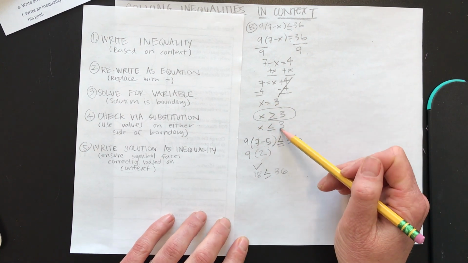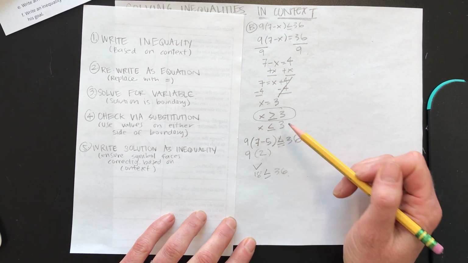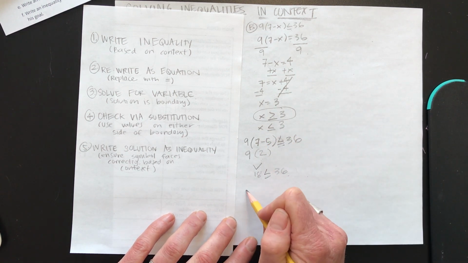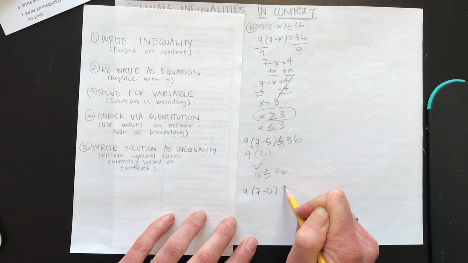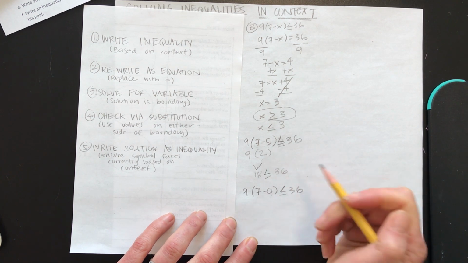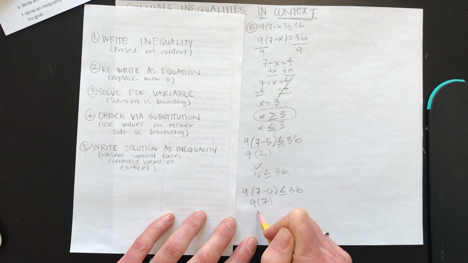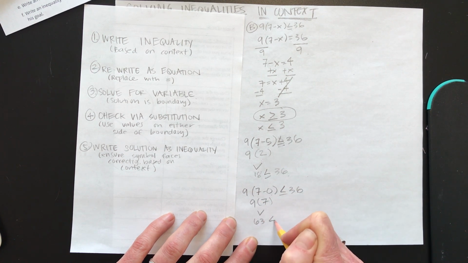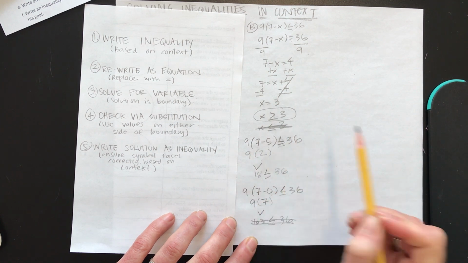So let's check to make sure I didn't make a mistake. I'm going to plug in now a value that's less than 3. So maybe we'll do 0. So 9 times (7 minus 0), and I want that to be less than 36. There we go. 7 minus 0 is going to be 7, and so 9 times 7 is 63. 63 is not less than 36. That does not work. So this one doesn't work.